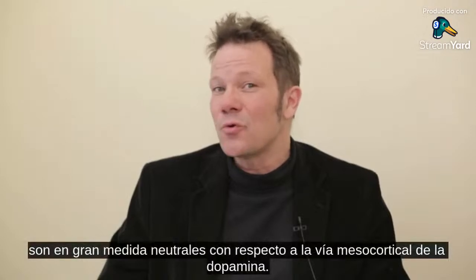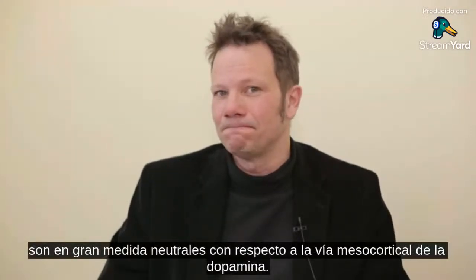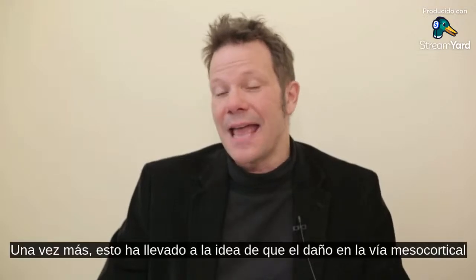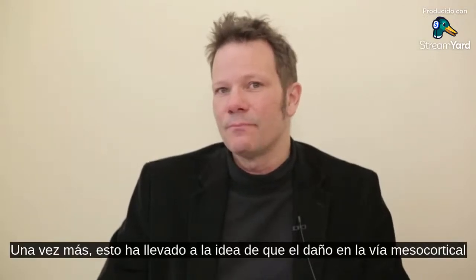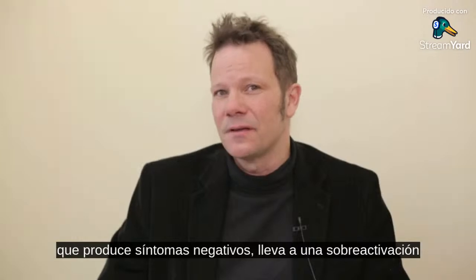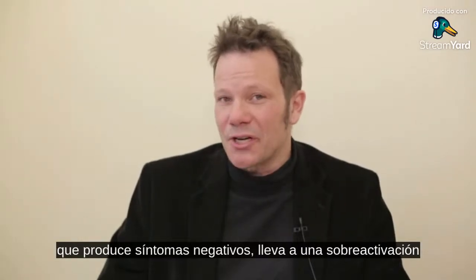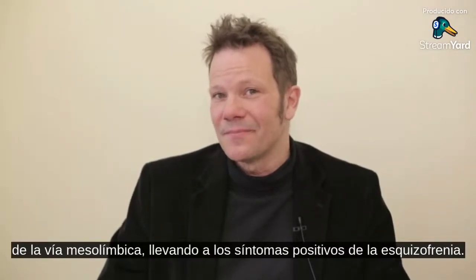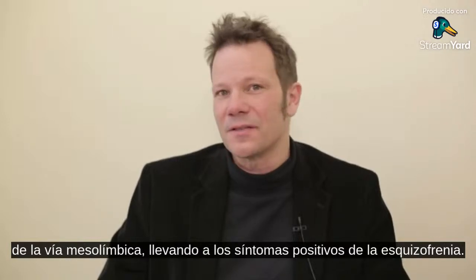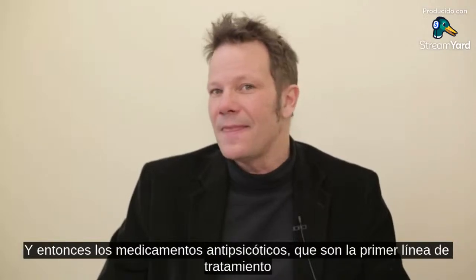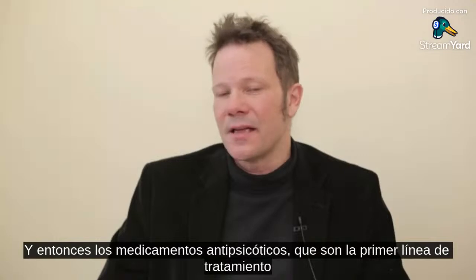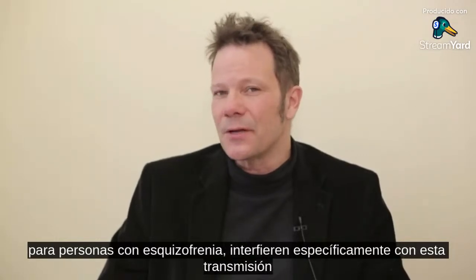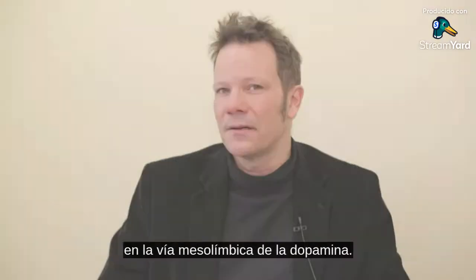They are largely neutral with respect to the mesocortical dopamine system. Again, this has led to the idea that damage to the mesocortical system, producing negative symptoms, leads to an overactivation in the mesolimbic system, leading to the positive symptoms of schizophrenia. And the antipsychotic medications, which are a first line of treatment for people with schizophrenia, interfere specifically with transmission in the mesolimbic dopamine system.